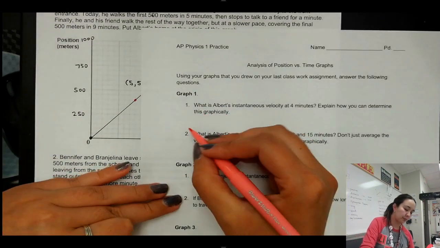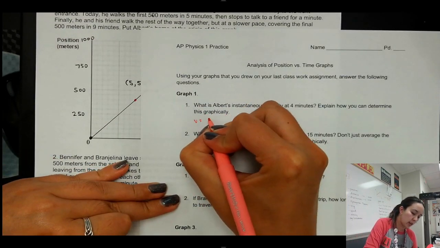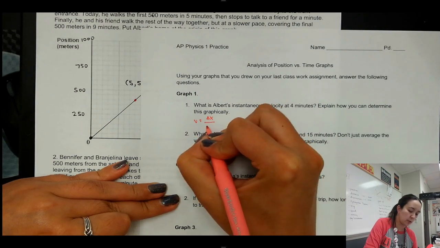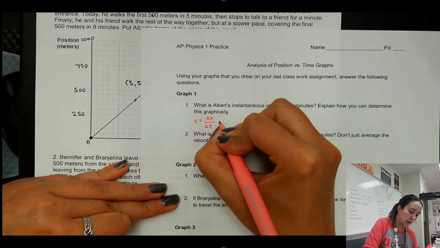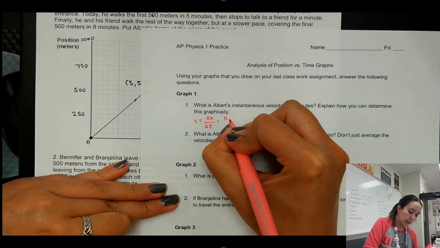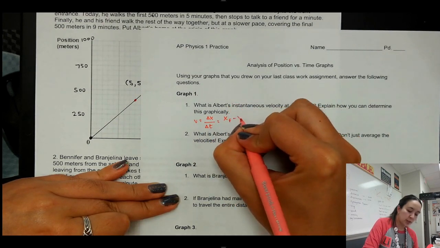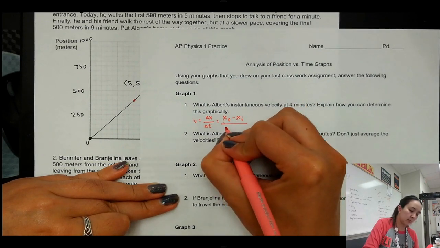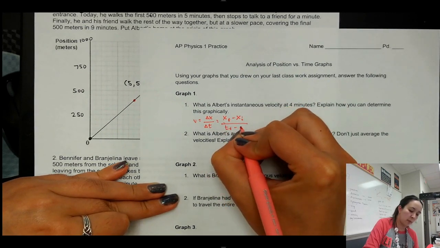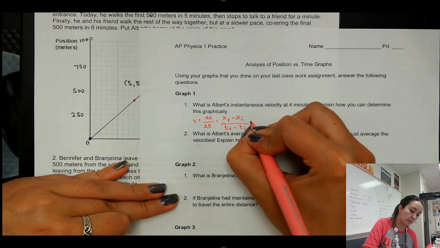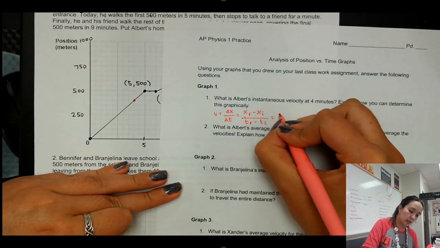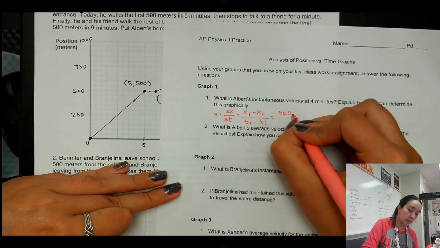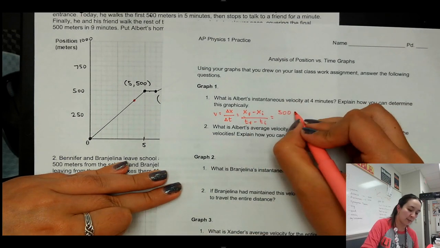Since velocity is displacement over time, we're looking at Albert's most recent position minus Albert's starting position, over final time minus initial time. For this line segment, he ends up 500 meters away.